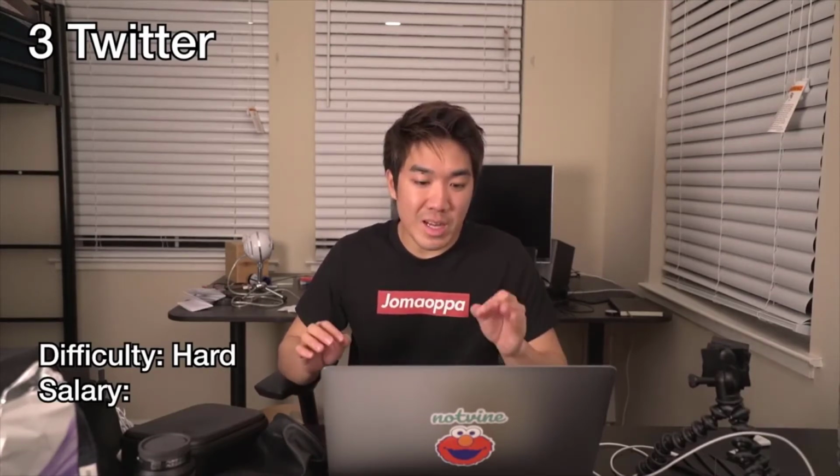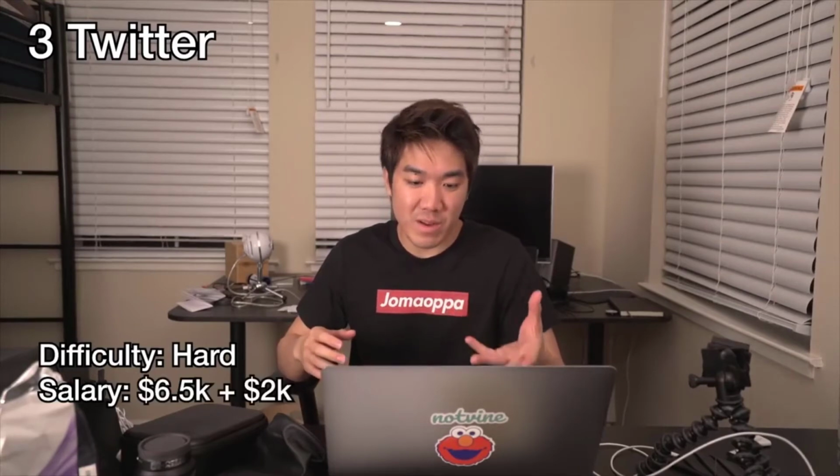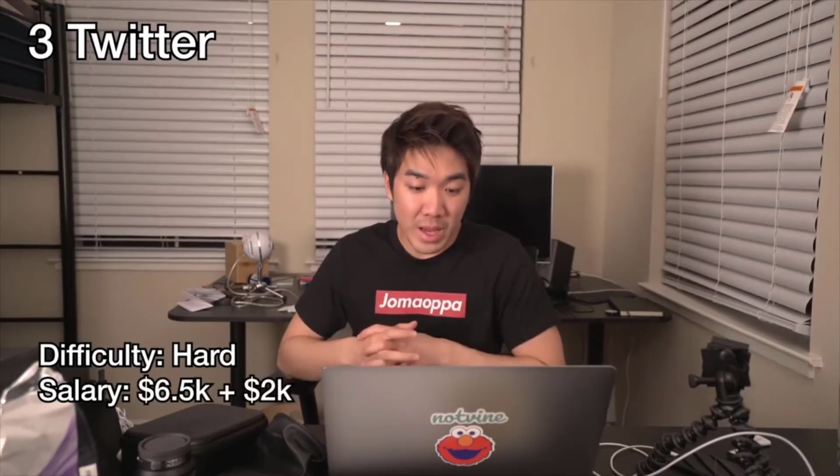How good is the salary? The salary is pretty bad actually. It's $6,500 per month, and they give you $2,000 for housing, or maybe they have corporate housing, I'm not sure. And then prestige, I think it's pretty up there. For some reason they're losing popularity nowadays. Also this list is kind of old, but Twitter's losing popularity, so maybe not that much.